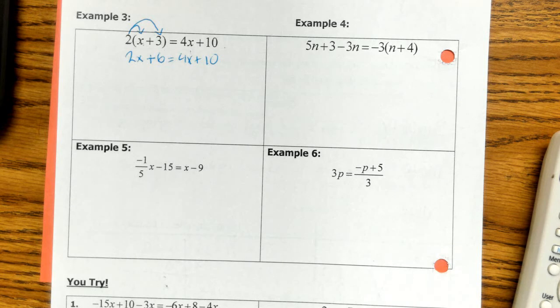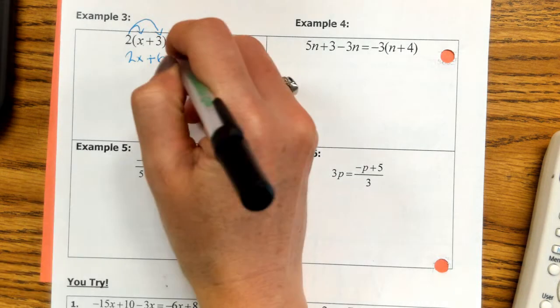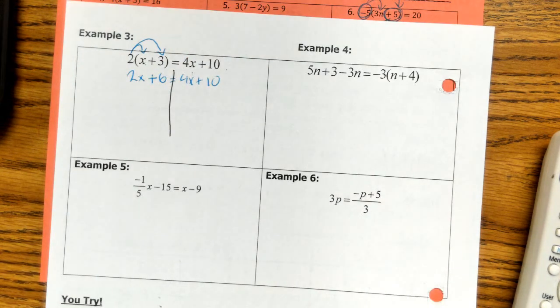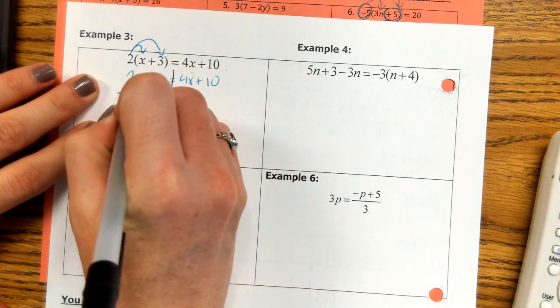Kenny, what do you think I should do next? Melanie, what should I do next? We're going to subtract 2x from both sides.